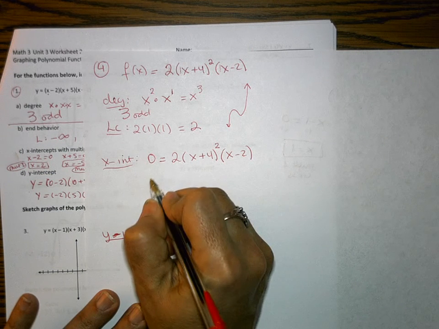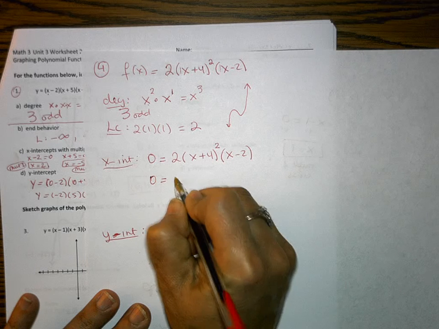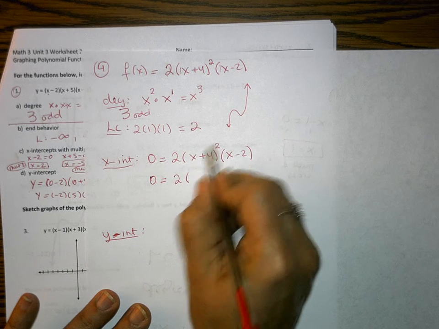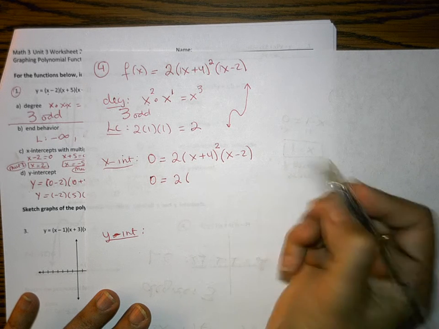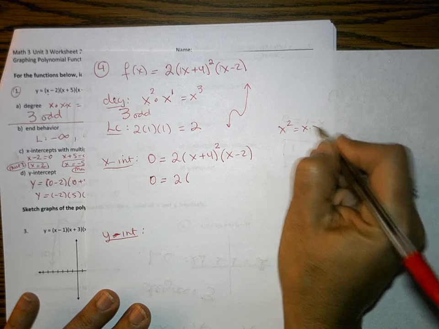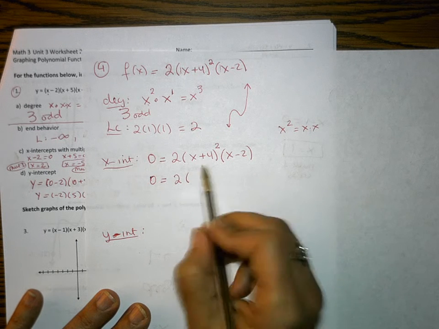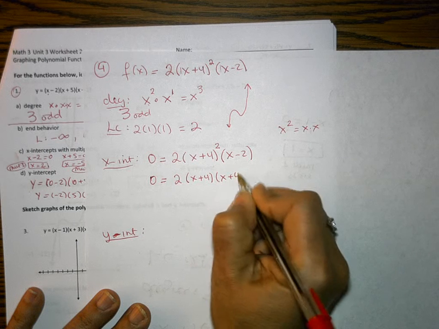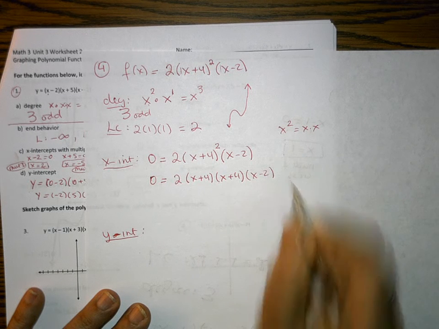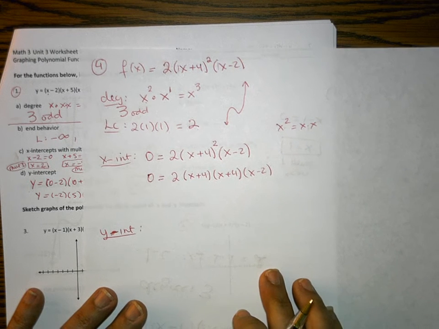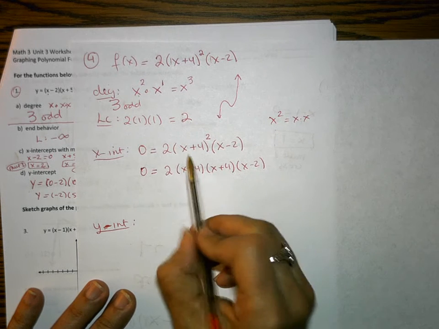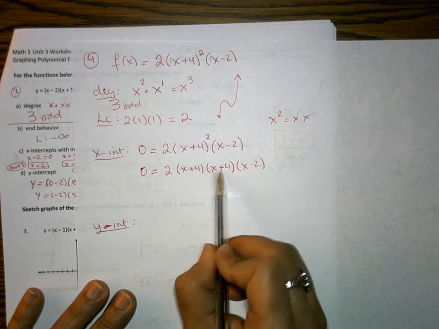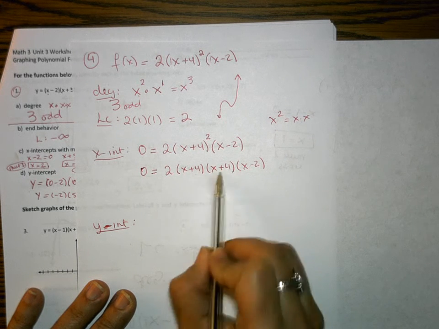So I'm going to get 0 equals 2 times, I want to rewrite this squared value as, just like x squared is the same as x times x, I'm going to write this quantity twice. (x plus 4) times (x plus 4) times (x minus 2). So I just rewrote so I can see every single factor. I rewrote (x plus 4) squared as two sets of (x plus 4).